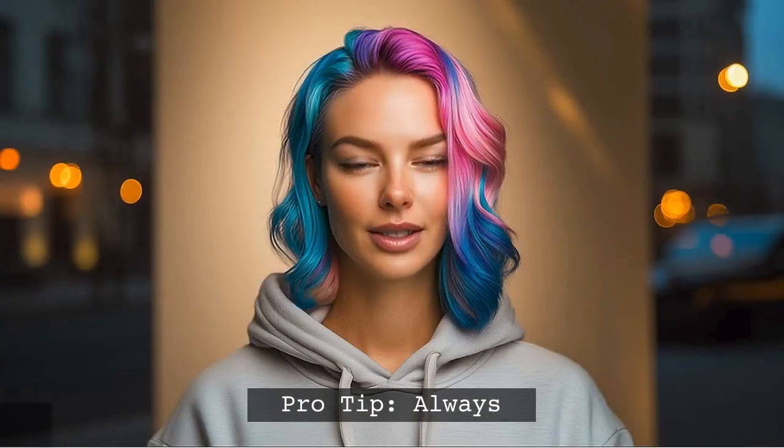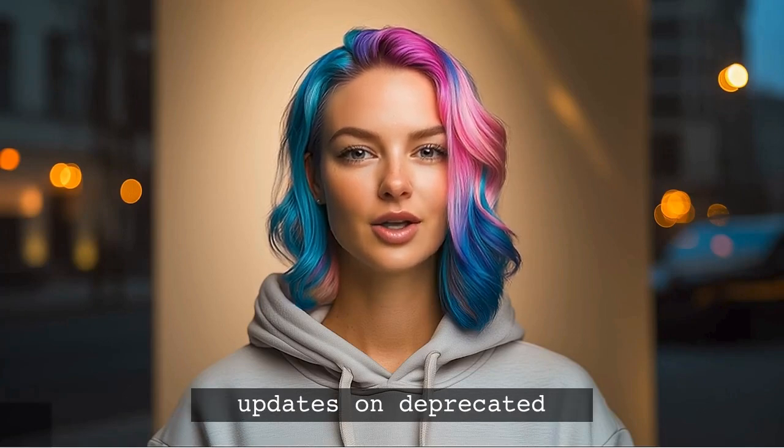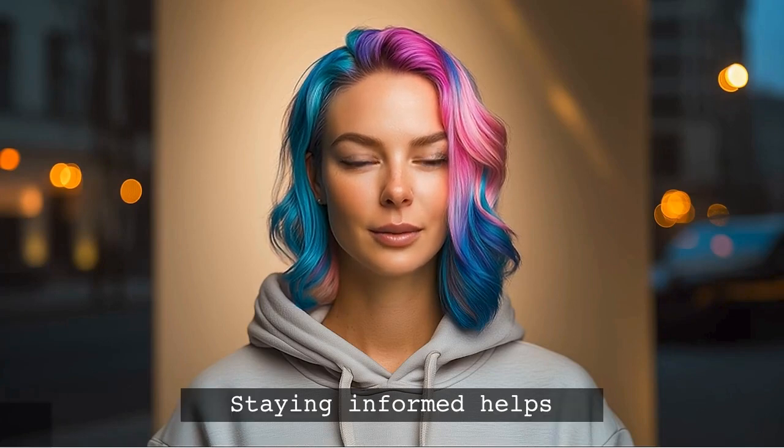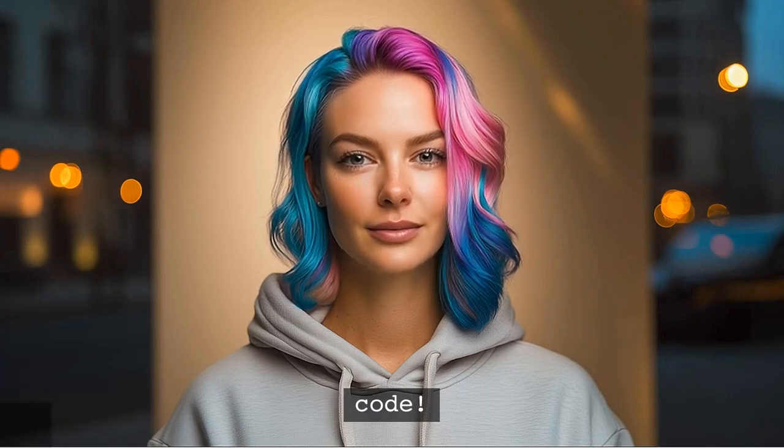Here's the tip I promised. Always check the latest Apple documentation for updates on deprecated properties. Staying informed will help you adapt your code and avoid warnings in the future.